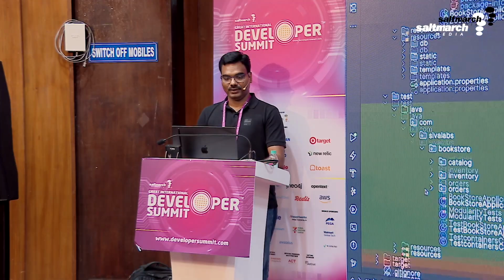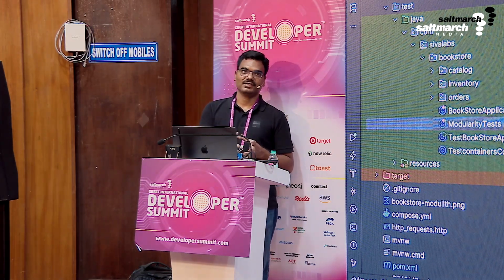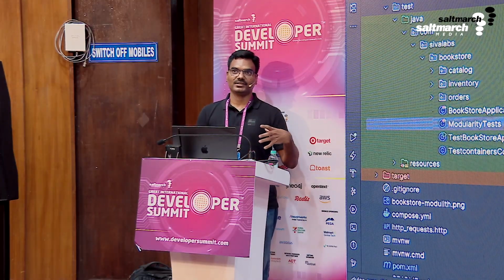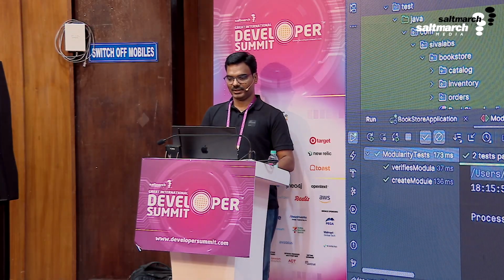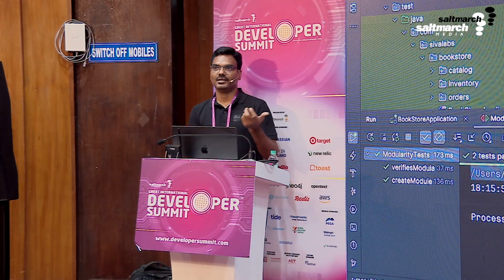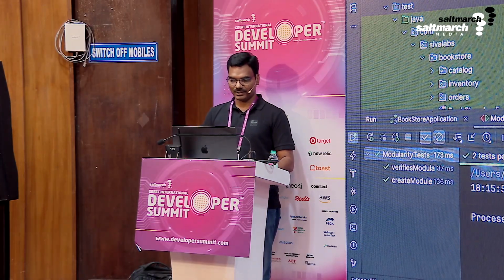So next, let us take a look at how we can generate documentation. As I mentioned, you follow a certain structure and it's going to reflect what your application module structure looks like. Now when I run this test, it's going to simply generate this documentation. You can generate different styles of documentation, C4 diagrams or PlantUML, whatever. There are multiple options available.